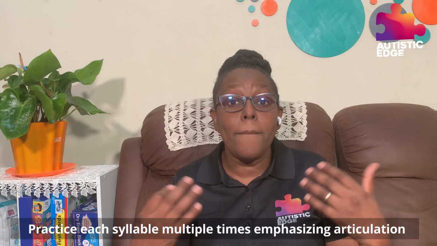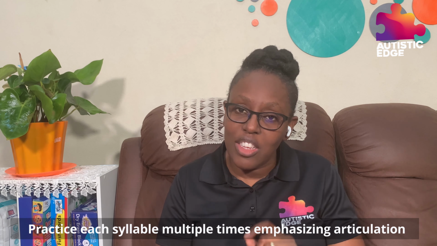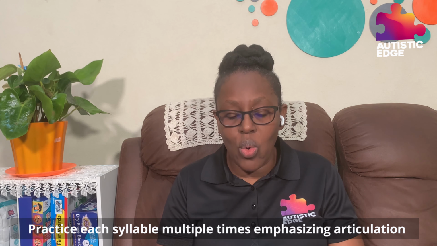Now, practice each syllable multiple times, emphasizing the correct articulation. So, la, le, li, lo, lu, and using the vowels. And I normally teach the vowels separate from the consonant, or sometimes I mix it, depending on what I am doing.